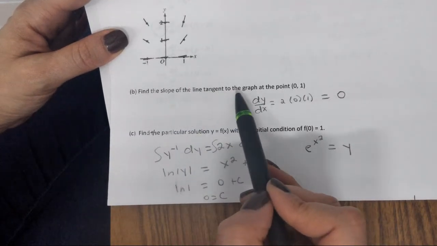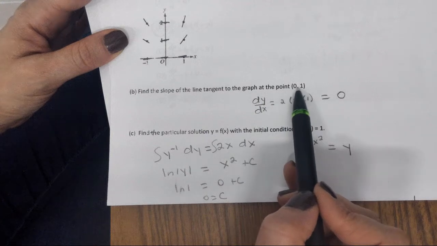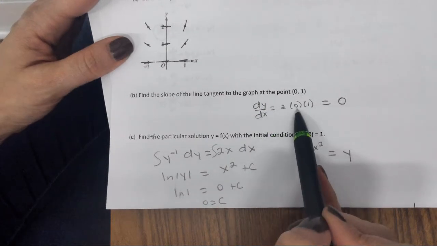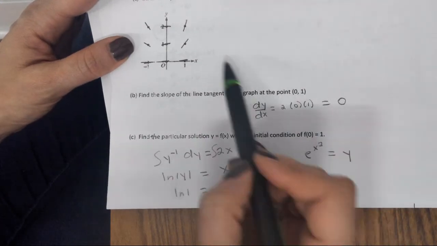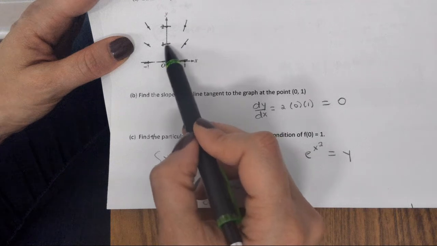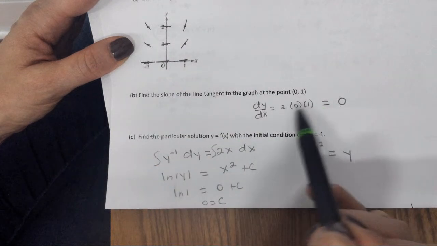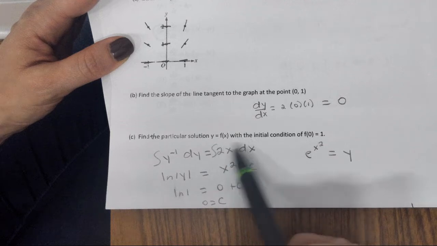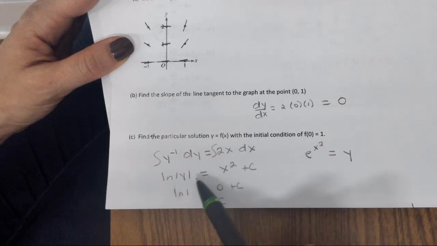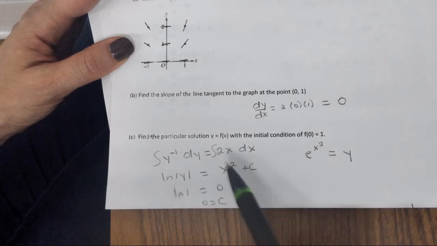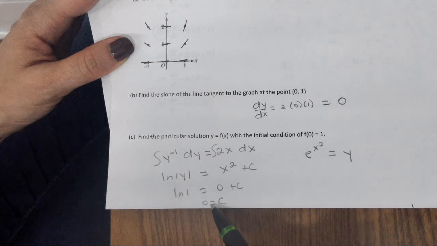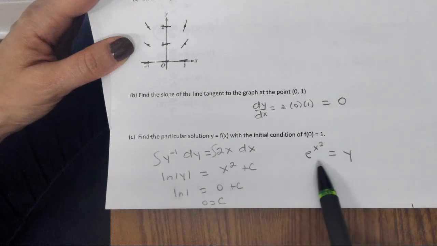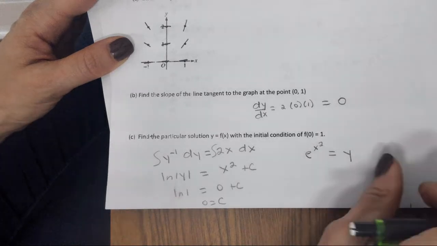Find the slope of the line tangent to the graph at the point 0, 1. Well, I just plug it in, I get 0. But I could also even see here, 0, 1. It's my horizontal tangent. It's 0. So two different ways to figure this out. Find the particular solution. Well, here we separate and integrate. This one was, again, easy because we get c equals 0. And so this is just my particular solution.